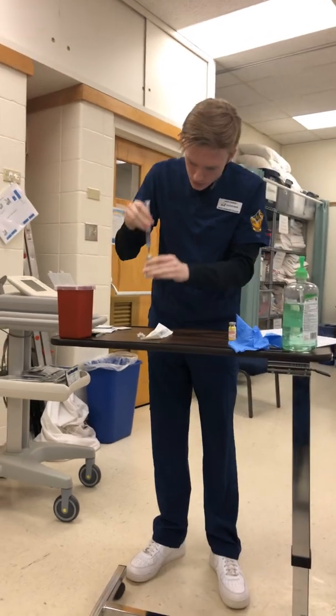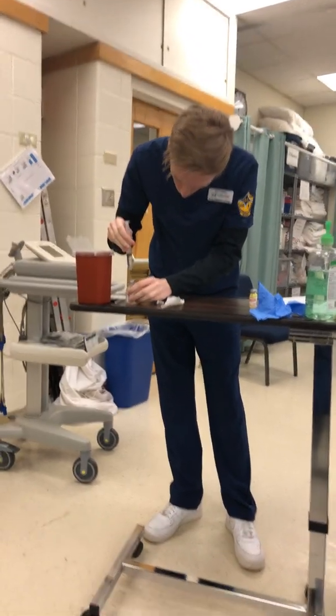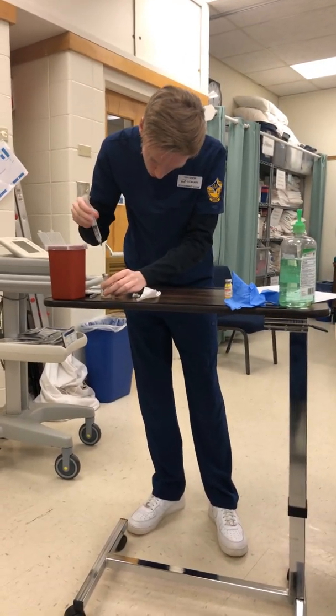We got 5.6 mils of diluent. We have no bubbles, or else I would tap them and get the bubbles out.